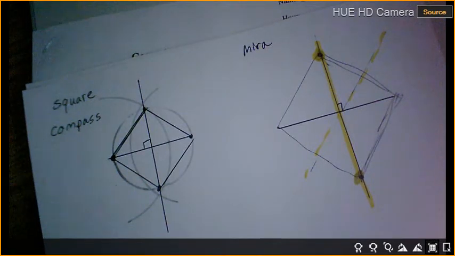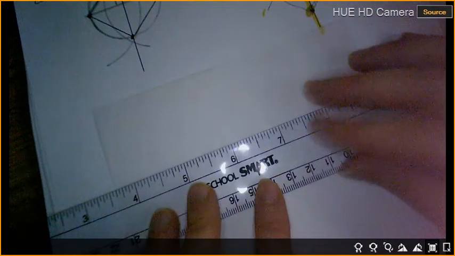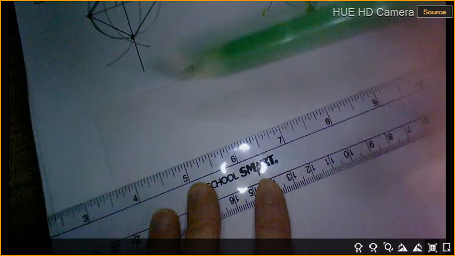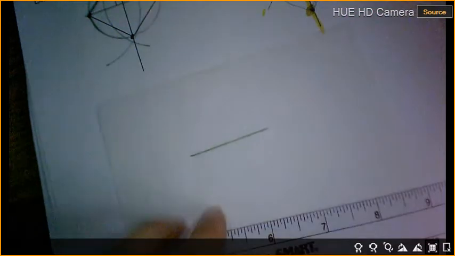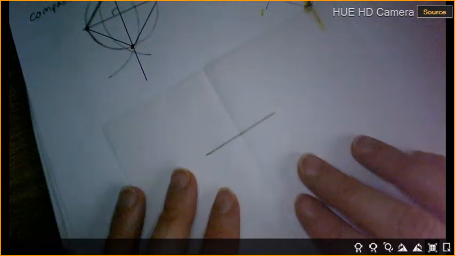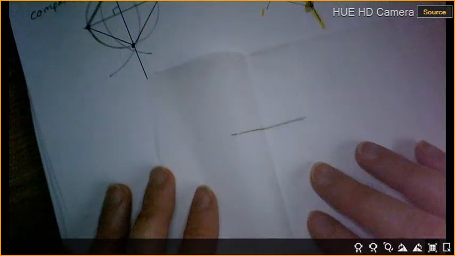Okay, moving on to patty paper. Again, we're going to do this almost exactly the same way. We're going to draw a straight line. Okay. I'm going to fold this line in half so they overlap perfectly, making that 90 degrees, okay?